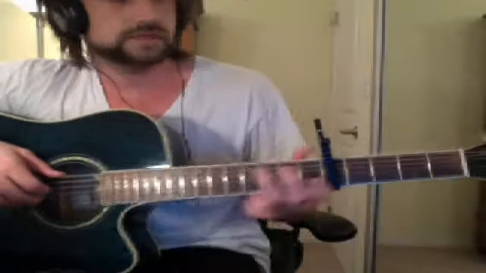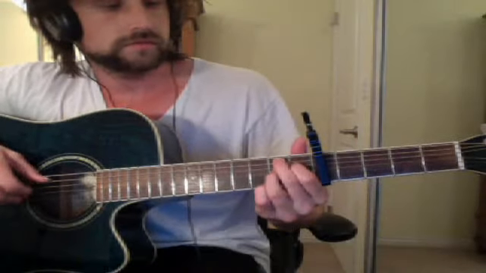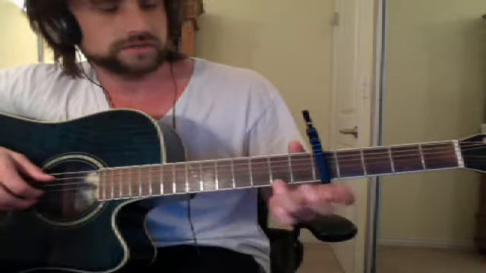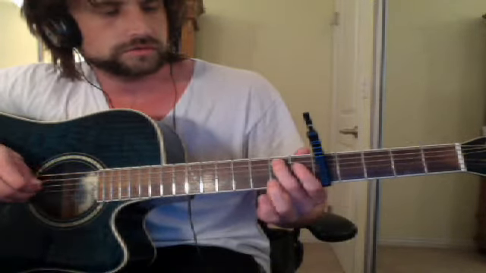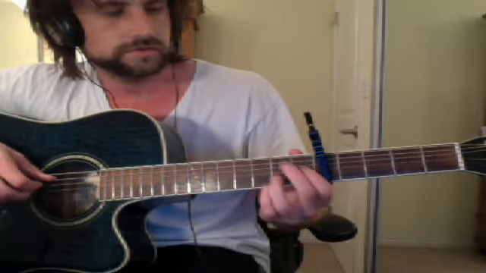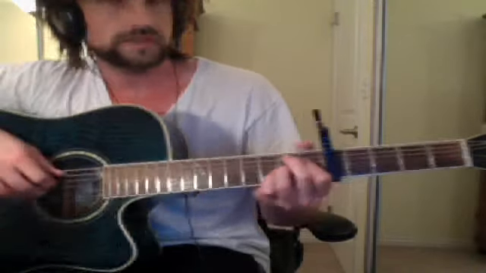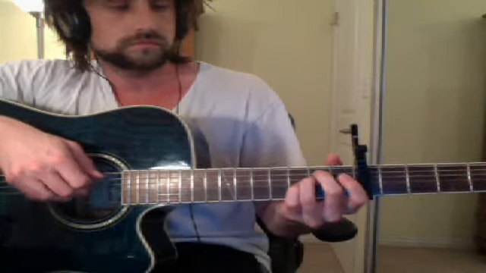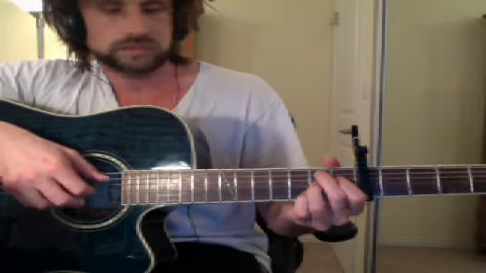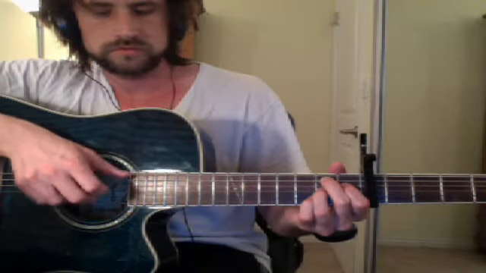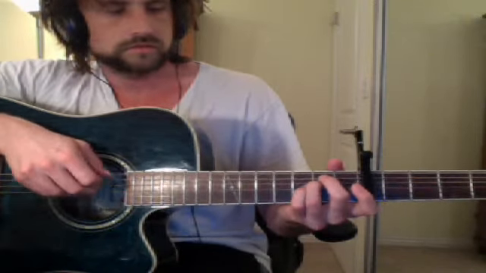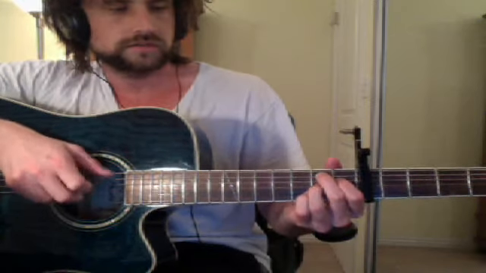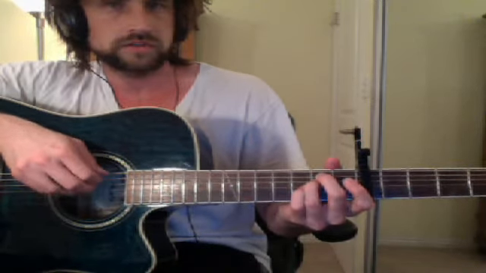So that's pretty easy if you know the chords. B7. So B7, you don't need the highest note, so it's 2, 1, 2, open. I think it sounds good, just pick it like this. Just straight up the chord, twice. B7, E minor, back and forth.